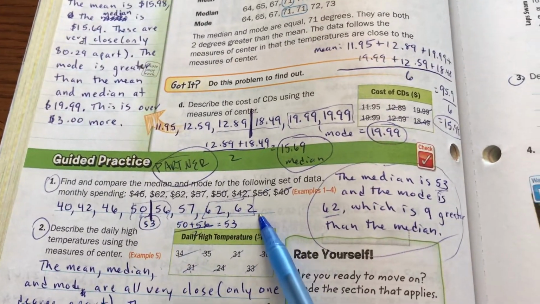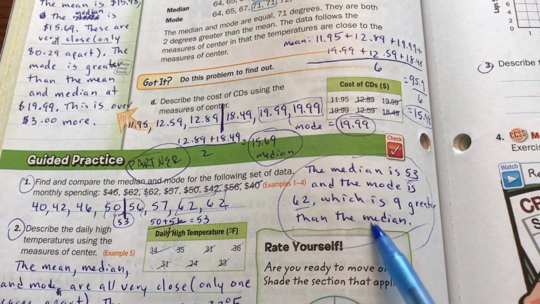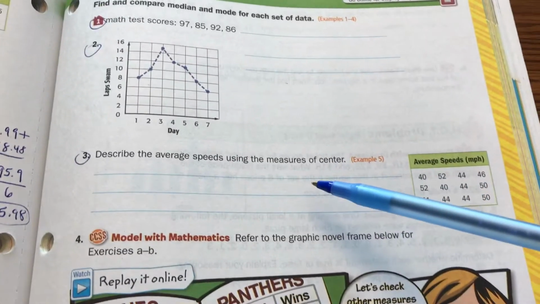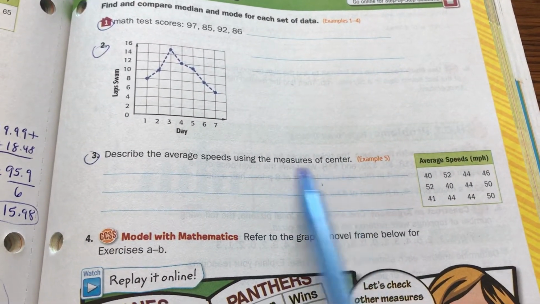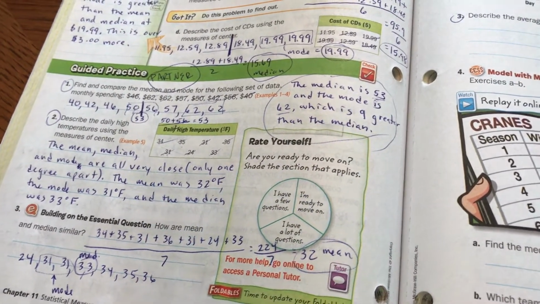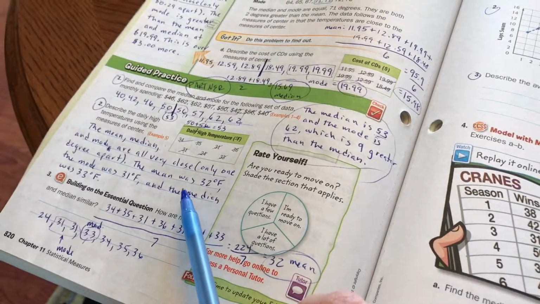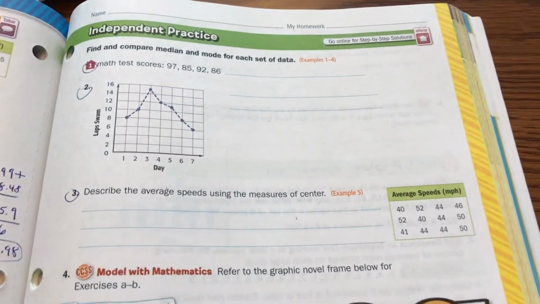You show your work to find the ordering, find the median and mode, and then you say how close together or far apart they are. In number 3, you're using all 3 measures of center. So you have to find mean, median, and mode and describe how close or far apart they are. So number 3 is going to be like number 2 over here. All right, go for it.